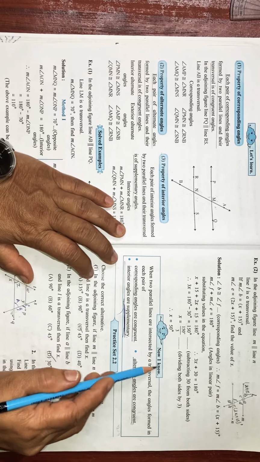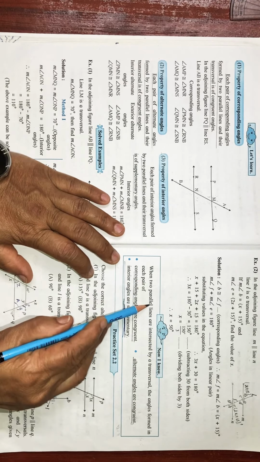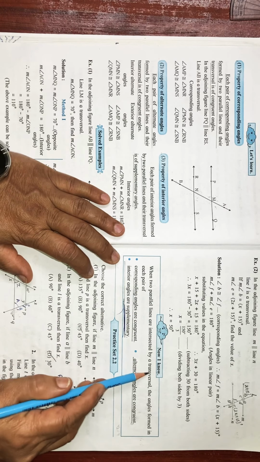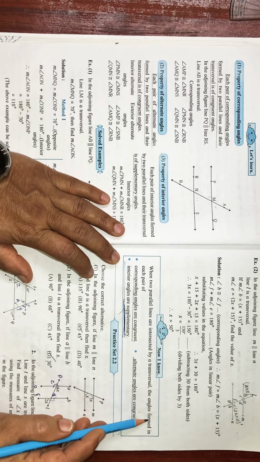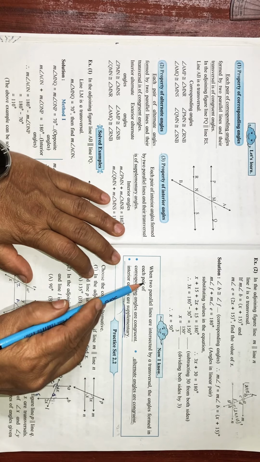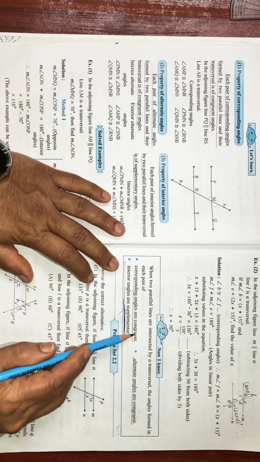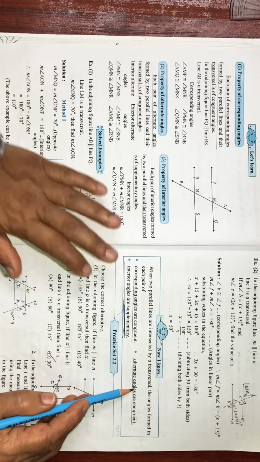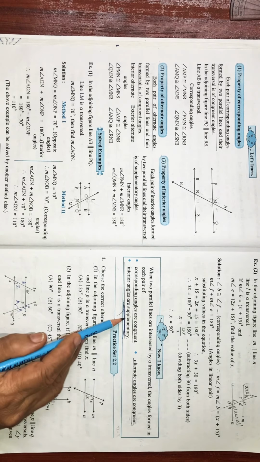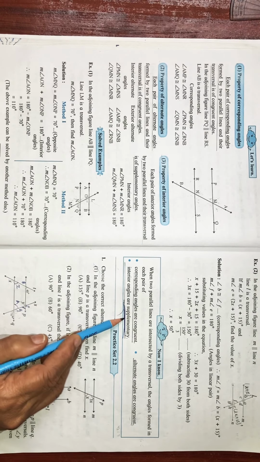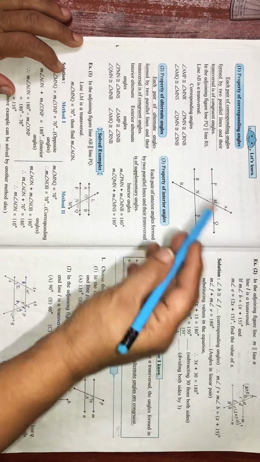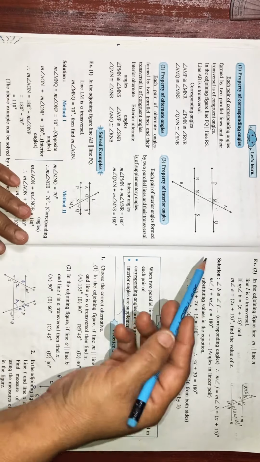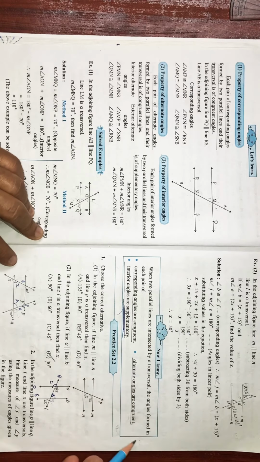So now I know that when two parallel lines are intersected by a transversal, the angles formed in each pair of corresponding angles are congruent, alternate angles are congruent, interior angles are supplementary. So I hope you have followed all these properties. So you have to learn these properties. Okay, we'll stop here.